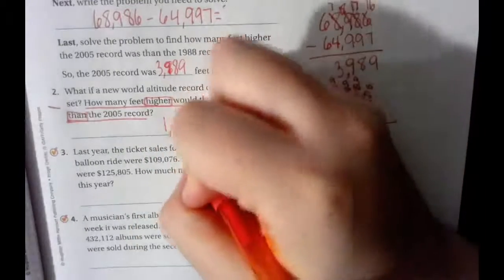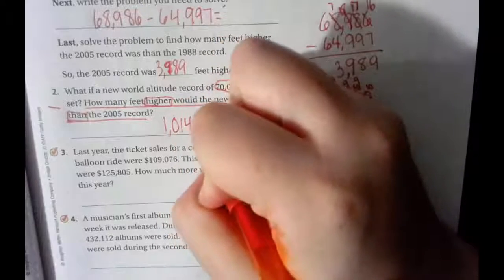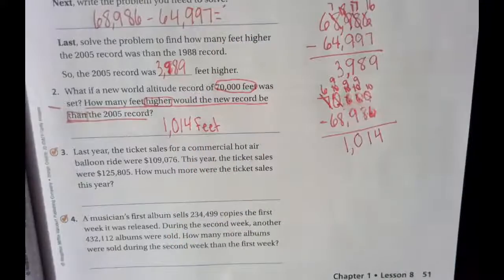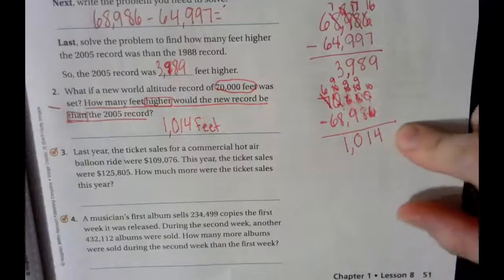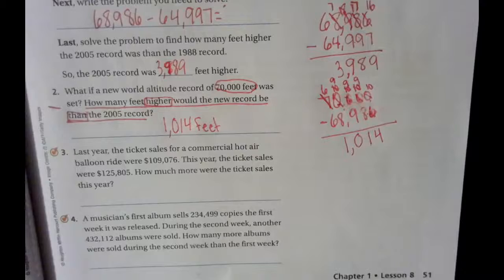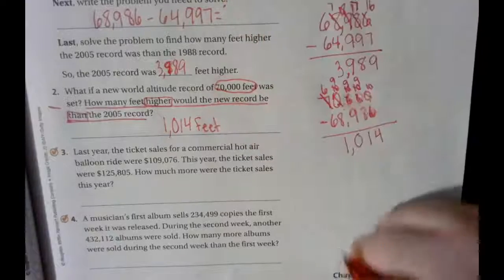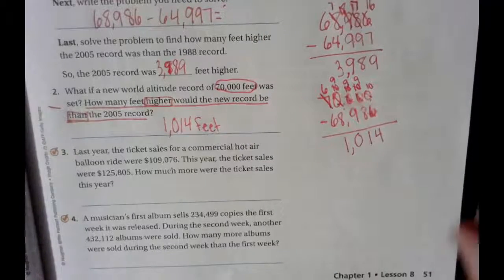1,014 feet higher. So 1,014 feet. Okay. So we didn't draw a picture to go with that one, but you could also draw your model, just like we did up here. Okay. So we've done lots of different practice.